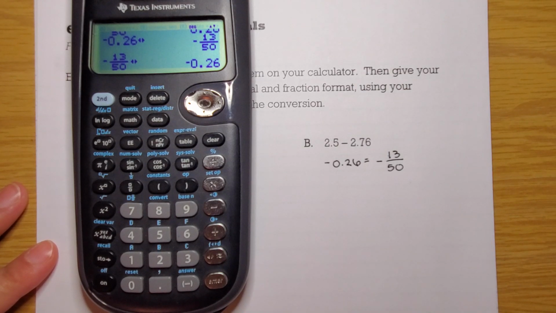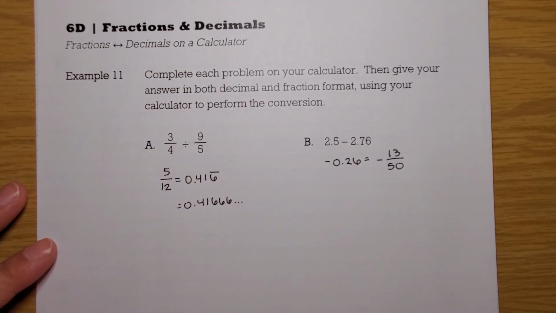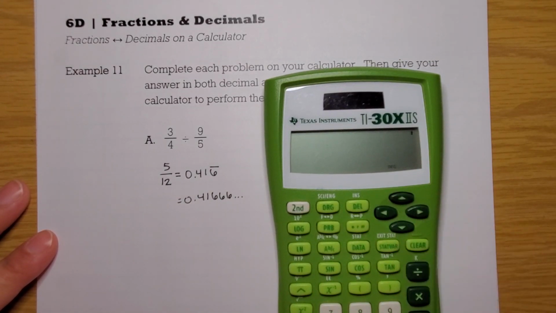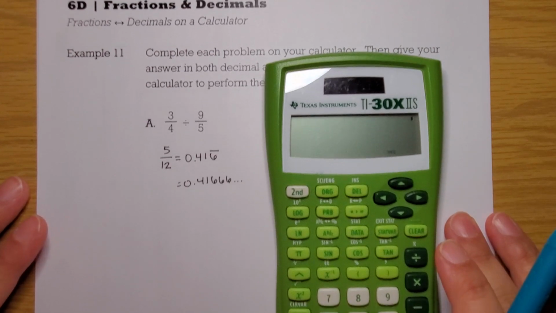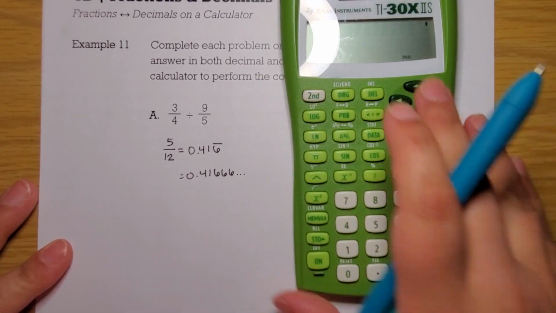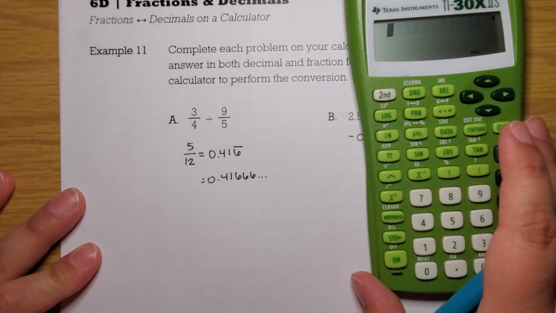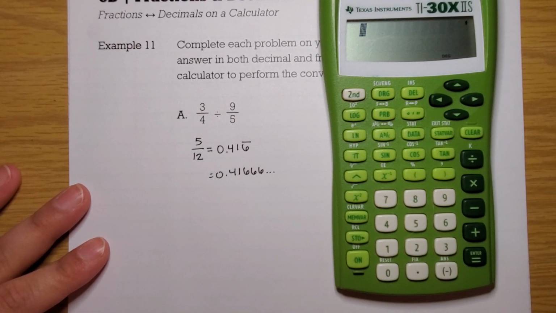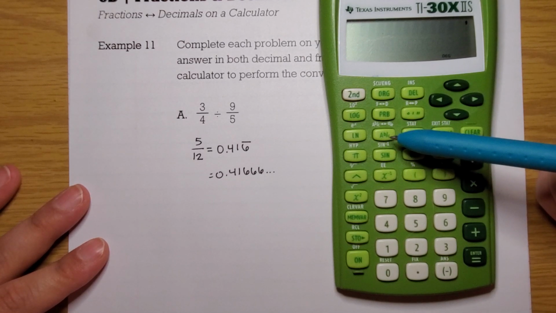All right, let's take a look at the TI-30X2S and see how it does its calculation and changes. For this calculator, remember our ABC button, we press that in between the numerator and denominator.